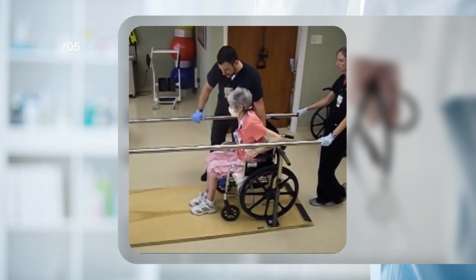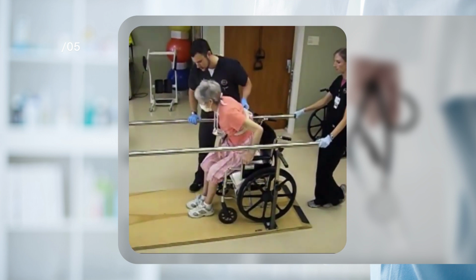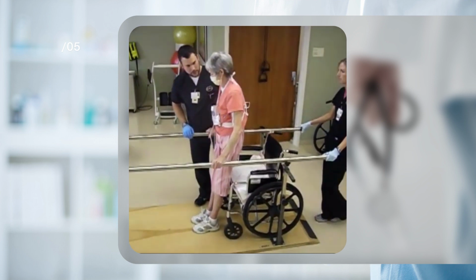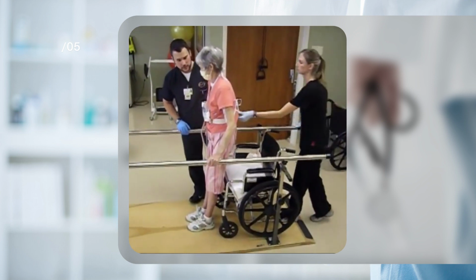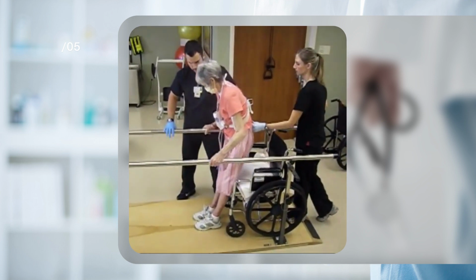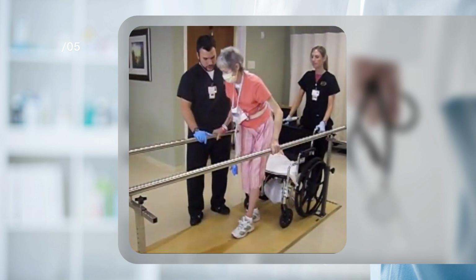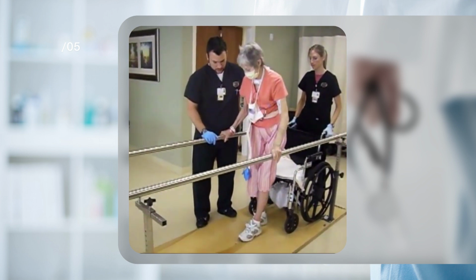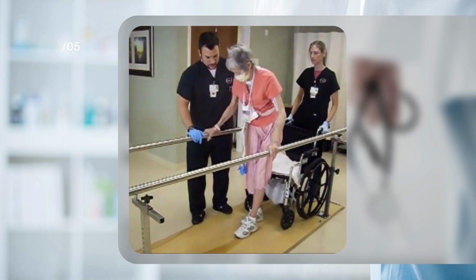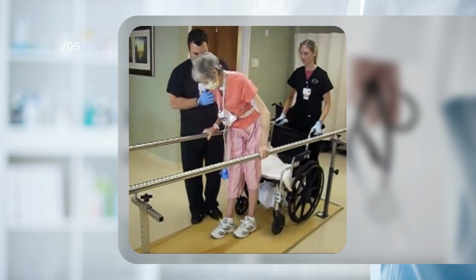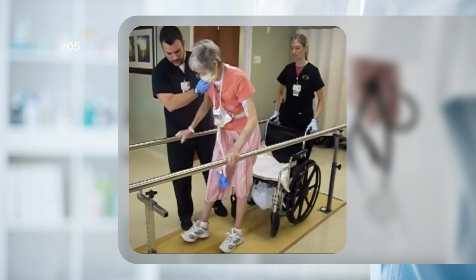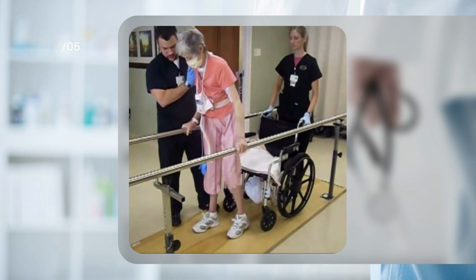Forward. 1, 2, 3. Extend. There you go. Okay. Remember what I told you about leaning back? Try and lean forward. So slide those hands forward. Left leg forward. There you go. Okay. That's okay. Same thing. There you go. Great job. Try and straighten out your posture. There you go.